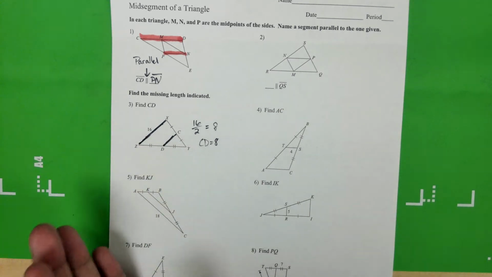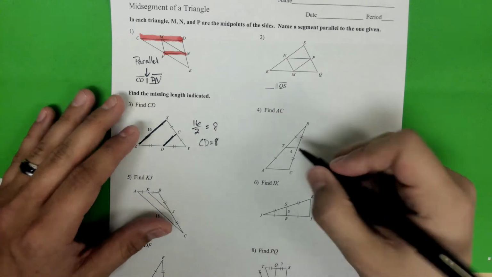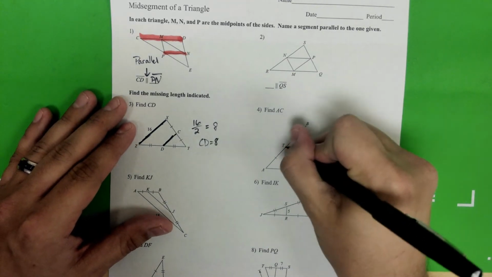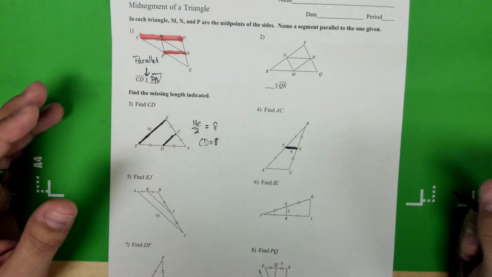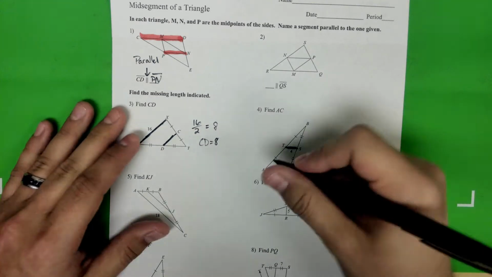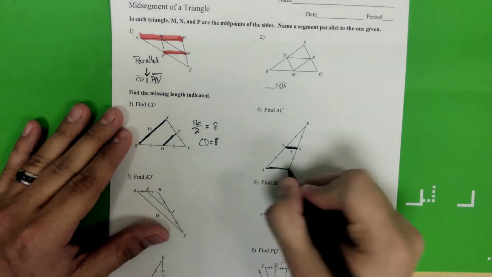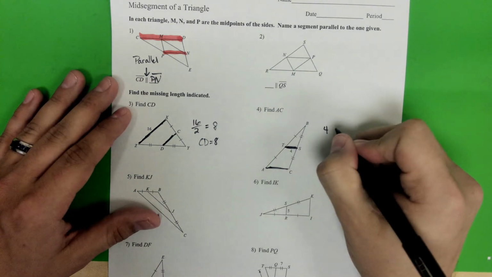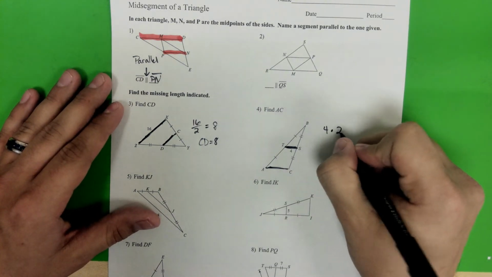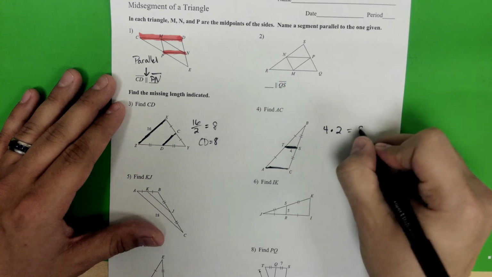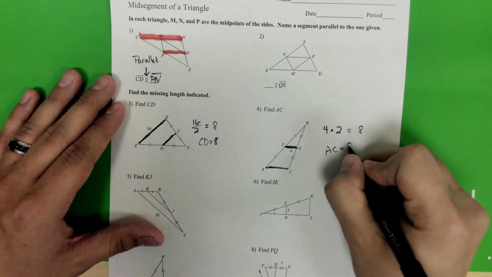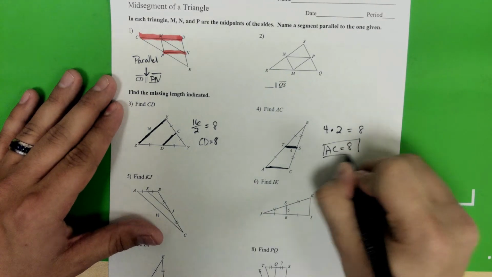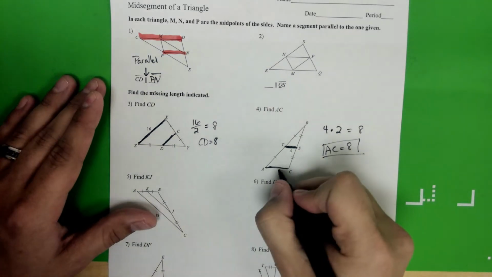The other way is that if you are given the mid-segment length, like on number 4, it is TS, and we're going to try to find AC. So we're going the opposite direction here. We're going to multiply our 4 by 2, and that's going to give us 8. So AC also happens to equal 8. The length of this side right here is 8.